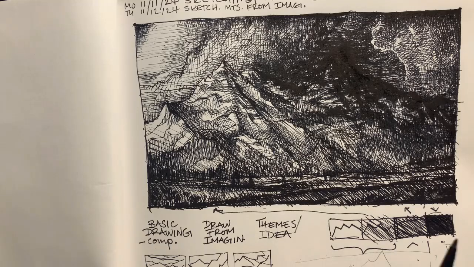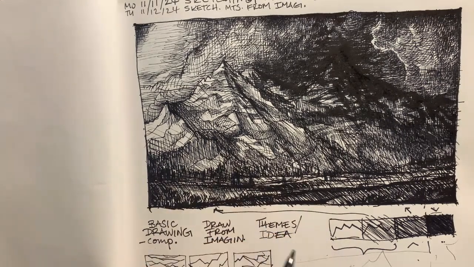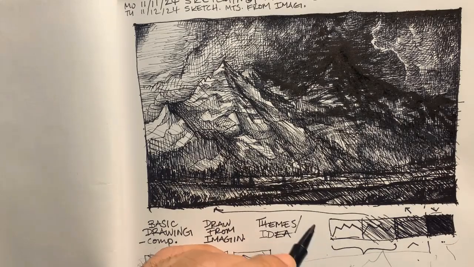And so I'll kind of talk about the scale here. On the light side, it's called a high key, that's the technical term, but you don't really have to remember that.